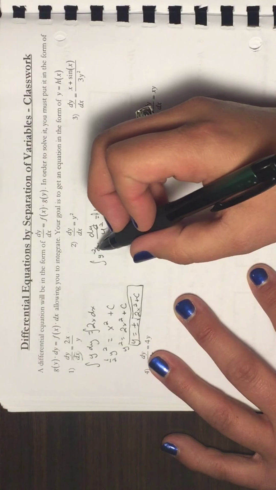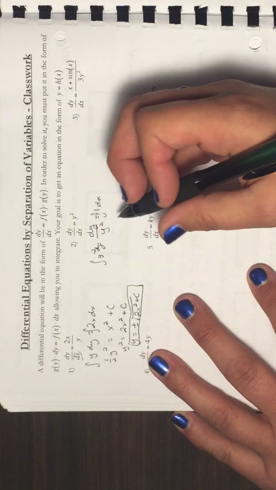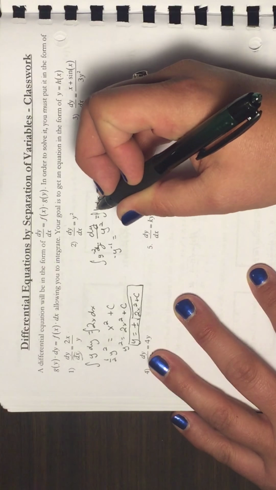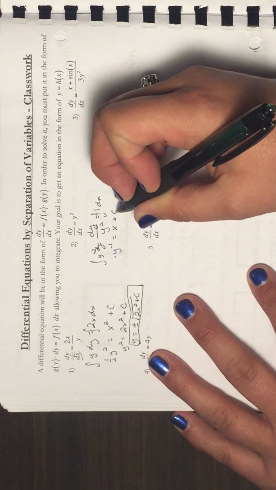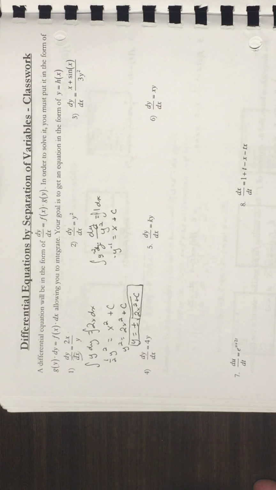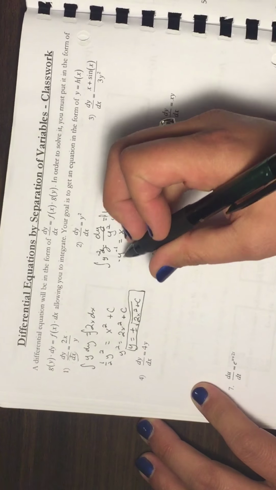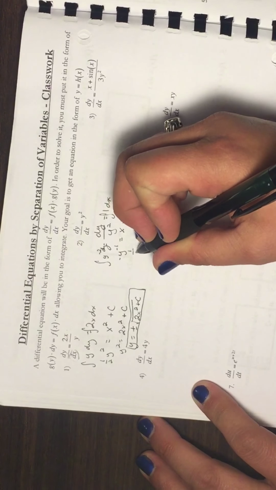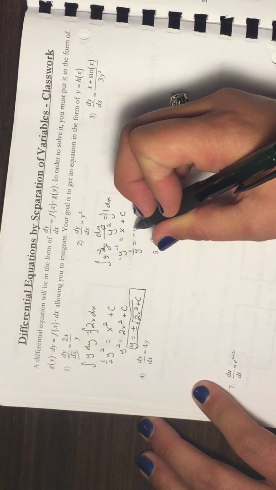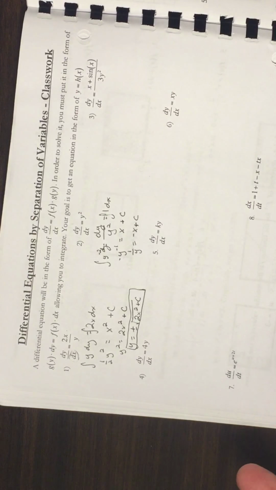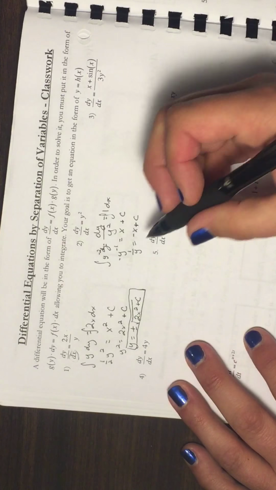So if we integrate y to the negative 2, add 1 is negative 1, divide is negative 1, that gives me negative y to the negative 1 equals x plus c. Easy enough, right? Okay, so then we need to divide by negative 1 to get rid of the negative. So that leaves me with 1 over y equals negative x plus c. And again, we're not going to change the plus sign because we don't know what the c is anyway, so we're just going to leave it alone.